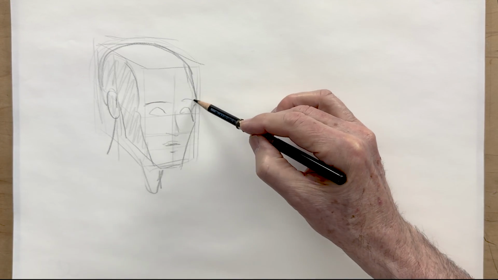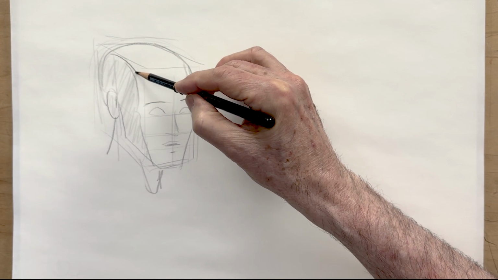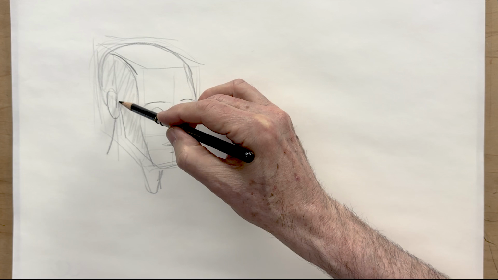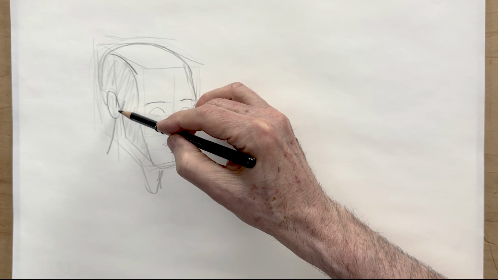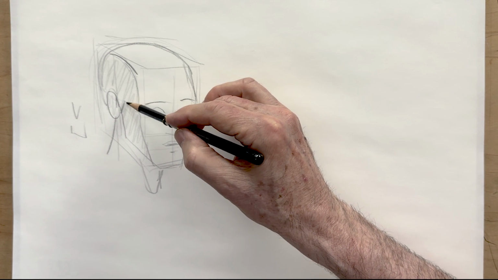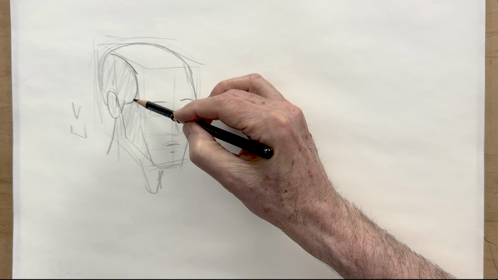Get the brows. What we want to do is start with a part line right about there. And then find the sideburns right about there. They could be pointed, they could be square. And then bring it forward to the temple.